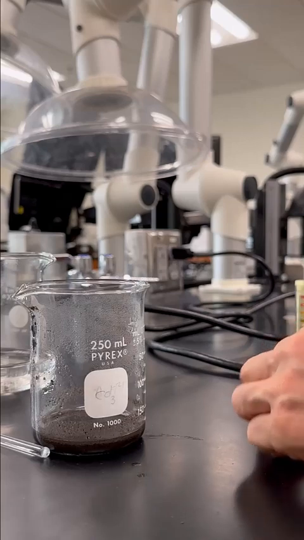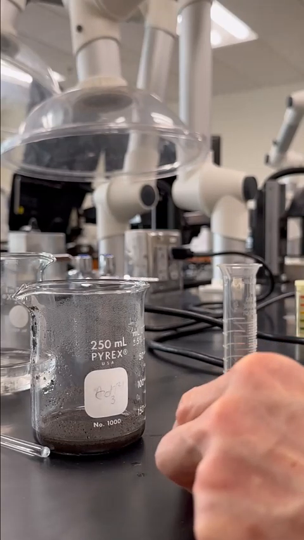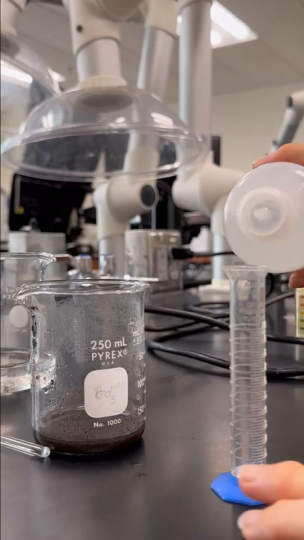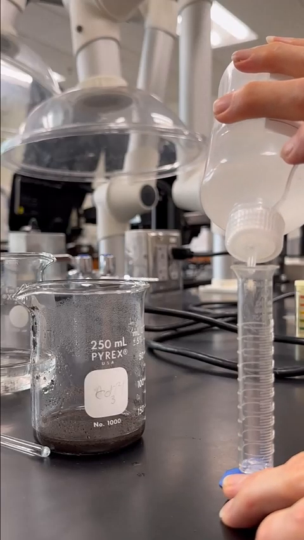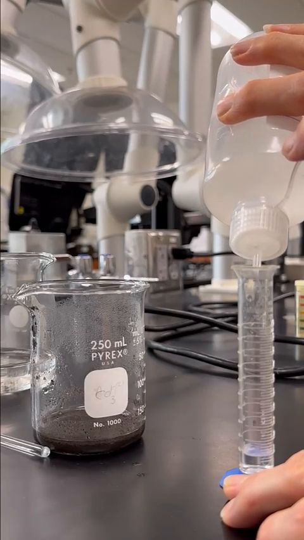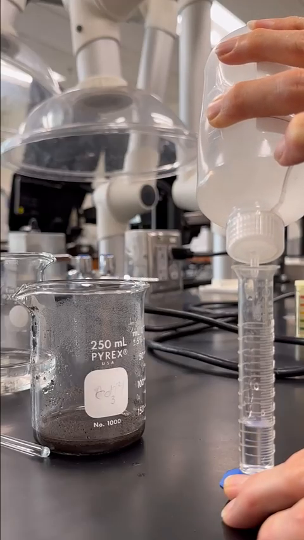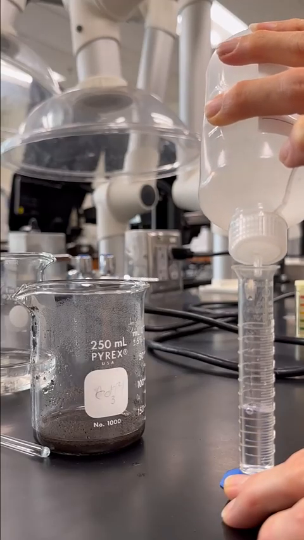So our next step is to add 8 mils of our 3 molar sulfuric acid. So I'm just going to fill up my cylinder here to get 8 mils.